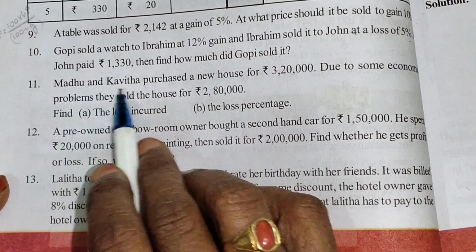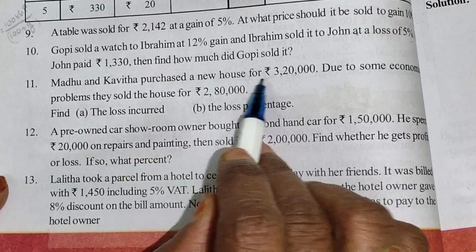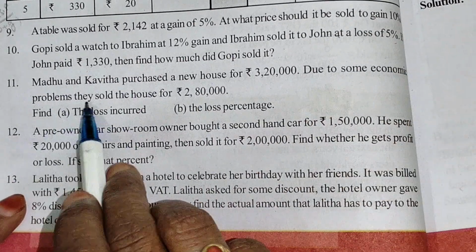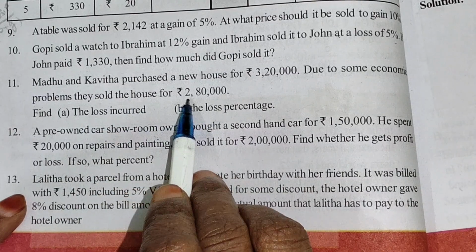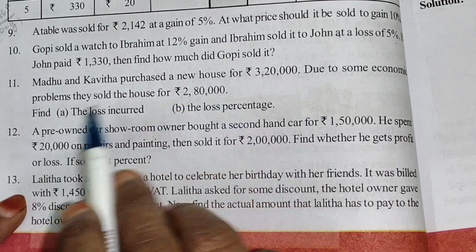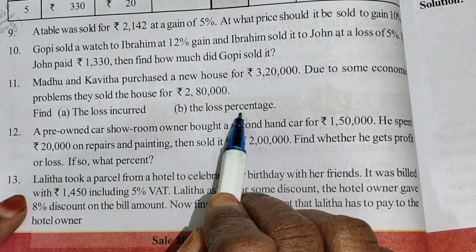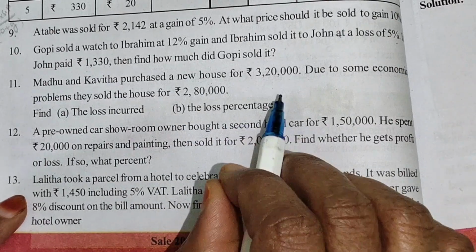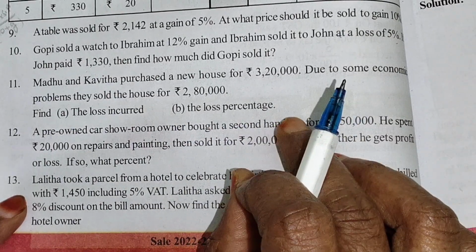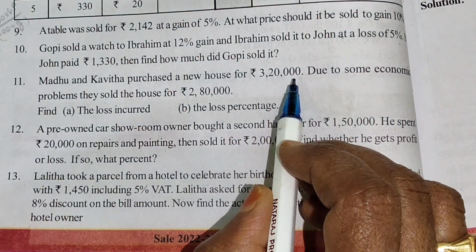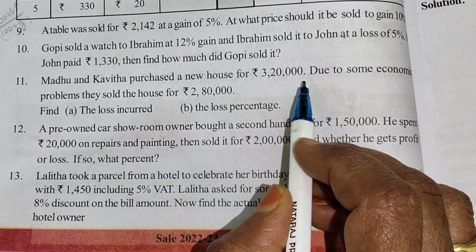Eleventh question. Madhu and Kavita purchased a new house for 3,20,000. Due to some economic problems, they sold the house for 2,80,000. So find the loss incurred, B, the loss percentage. So here first we compare the selling price and cost of price. Here cost of price is more. So we find the loss and after we find the loss percentage.